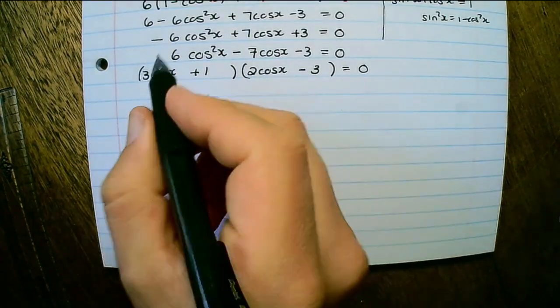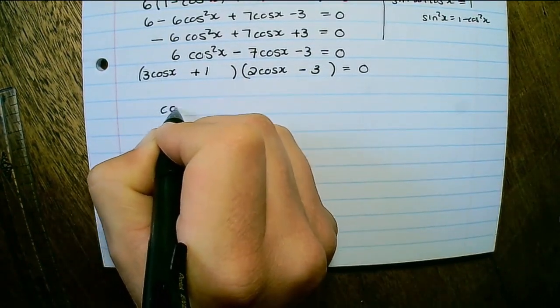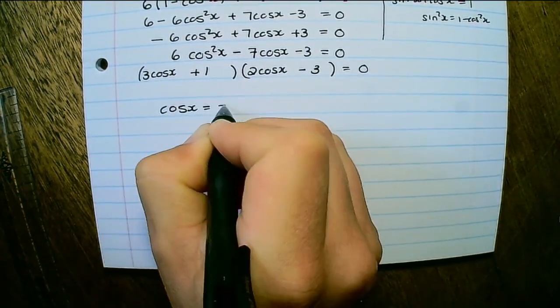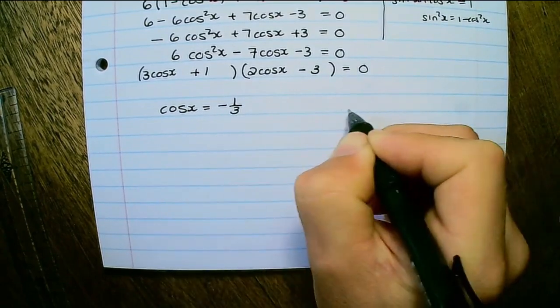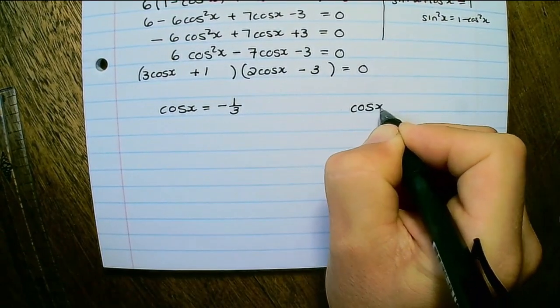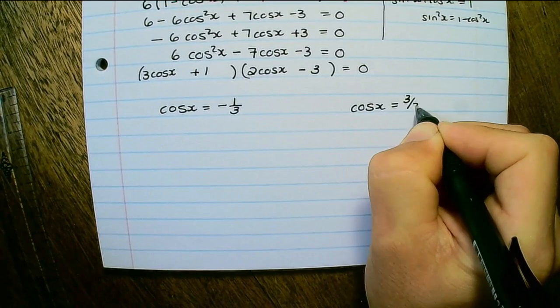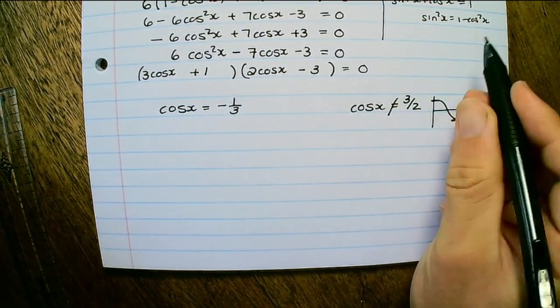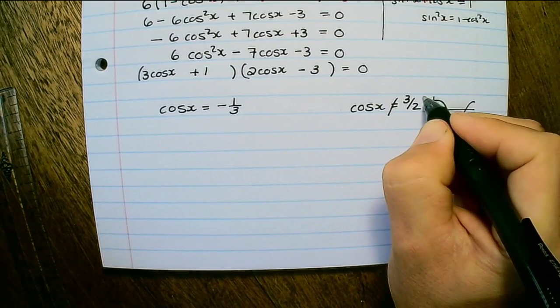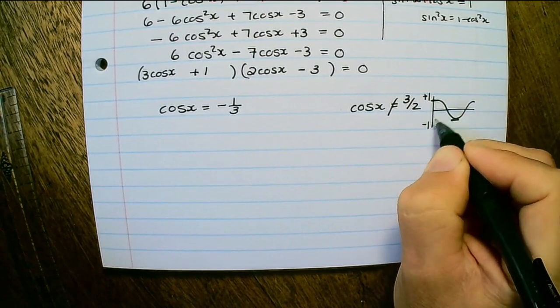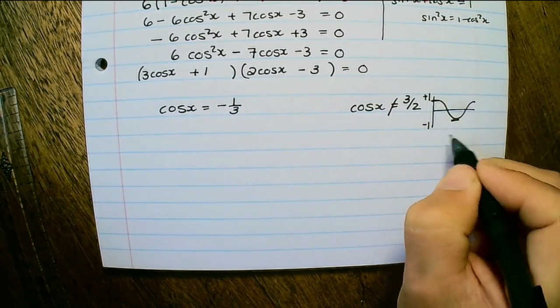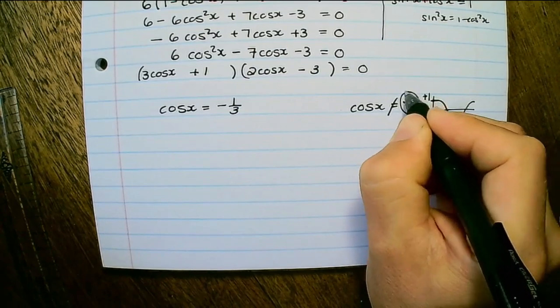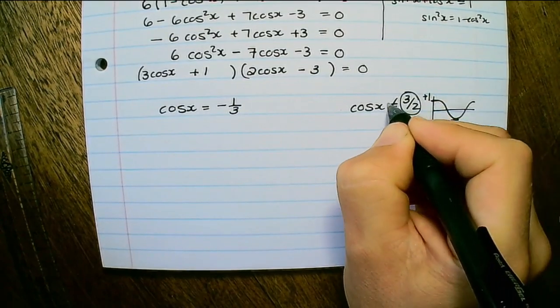So we have two possible solutions for cos. We have cos x equal to negative a third and cos x equal to 1.5. And this is not applicable because a cos graph moves between the maximum value of plus 1 and minus 1, and 1.5 is outside of this range.